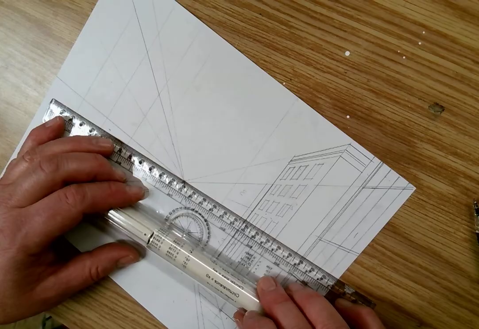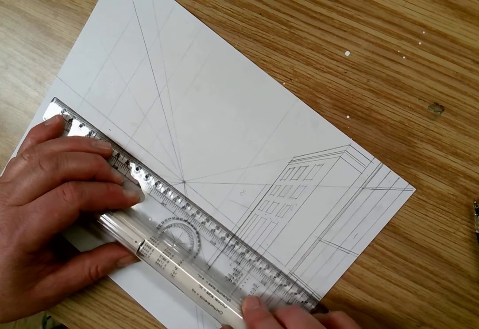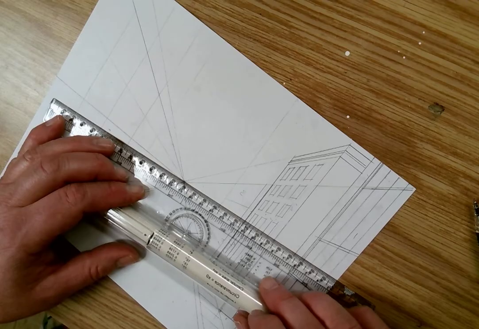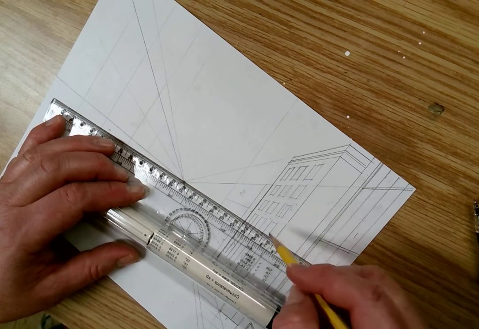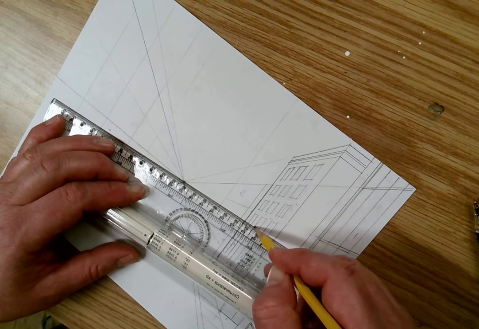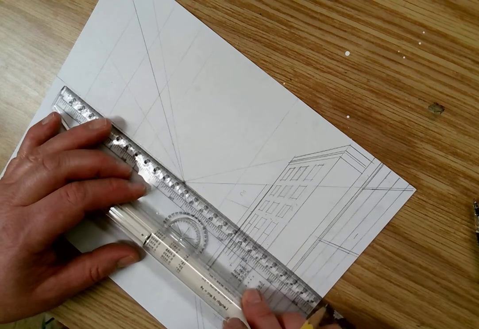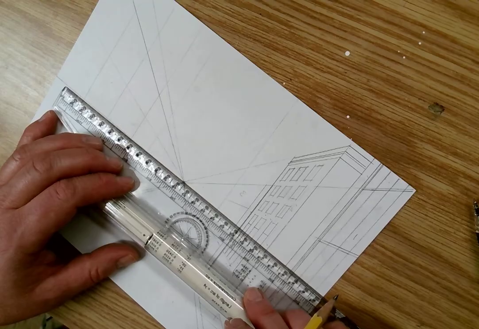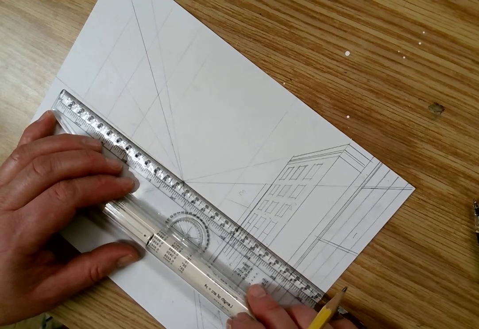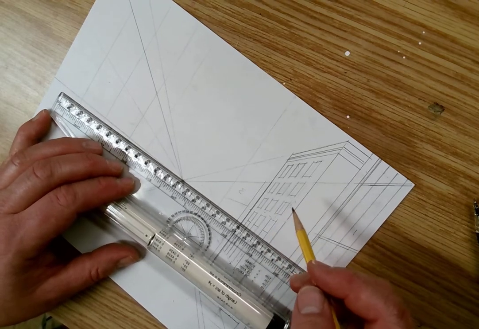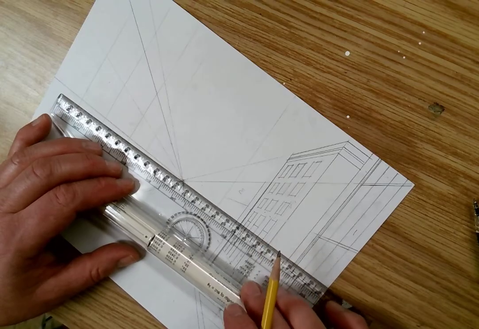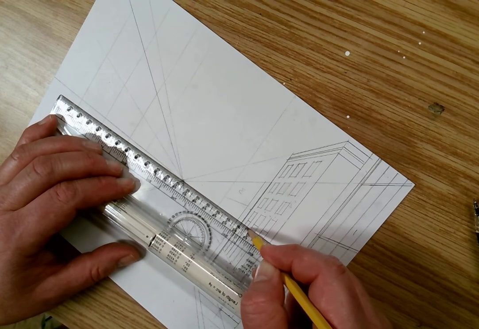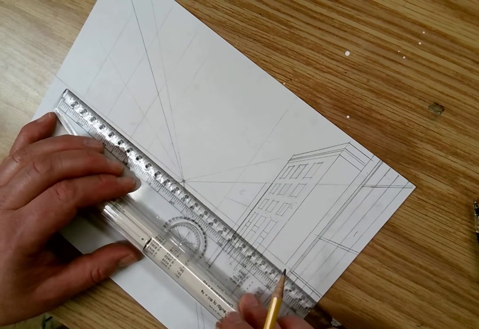Now you can be as exact as doing measurements to make certain that the distance between all of it is the same. I'm just giving you how to do the proper placement using your vanishing point, your orthogonals, your verticals, and your horizontal parallels.